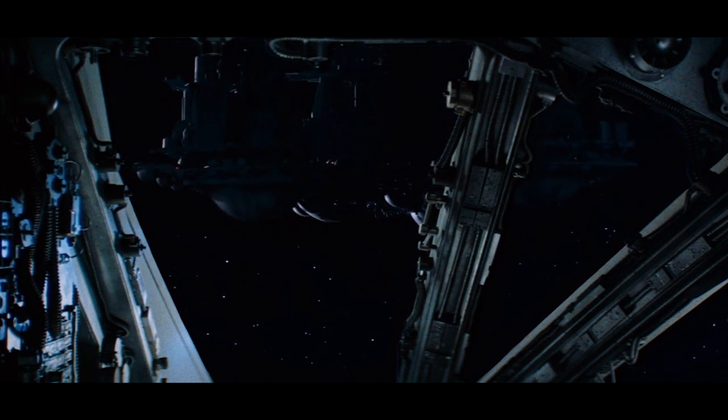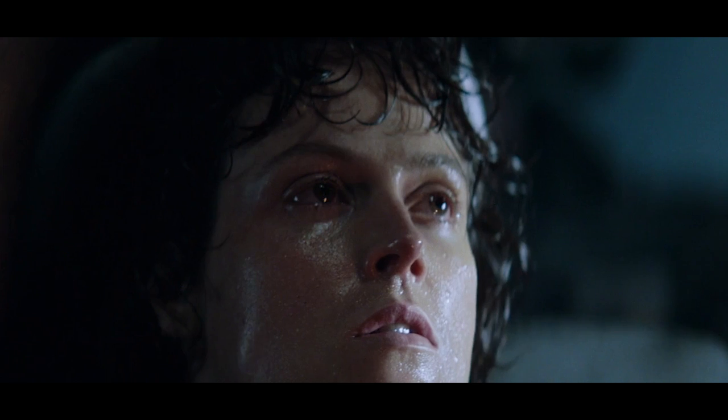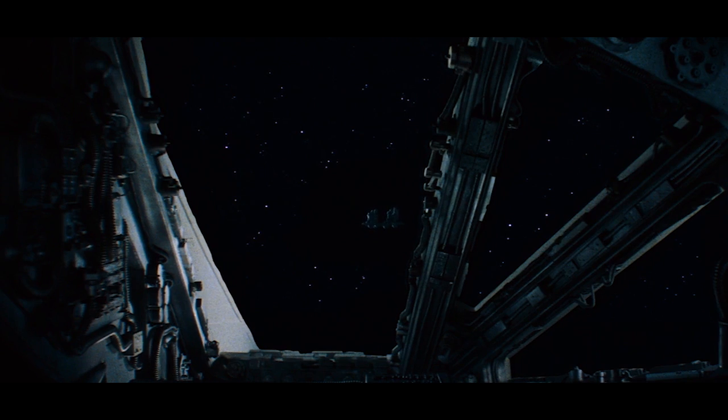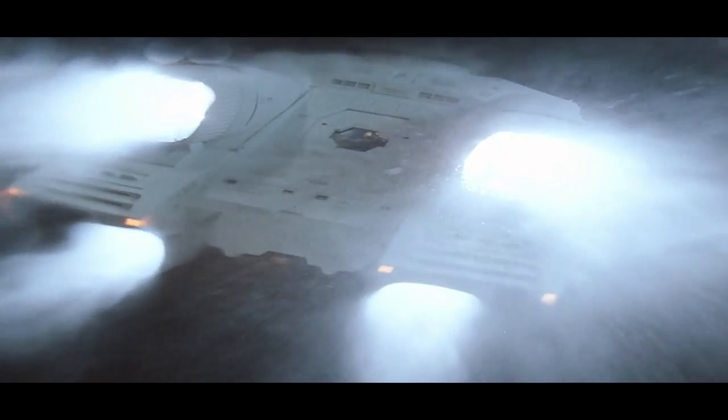In contrast with this, Ripley escaping using the shuttle to the open space of outer space itself can be seen as a positive contrast to the closed space of the ship. Ripley essentially escapes into this space, leaving the ship behind, and even uses this space to finally kill the alien.